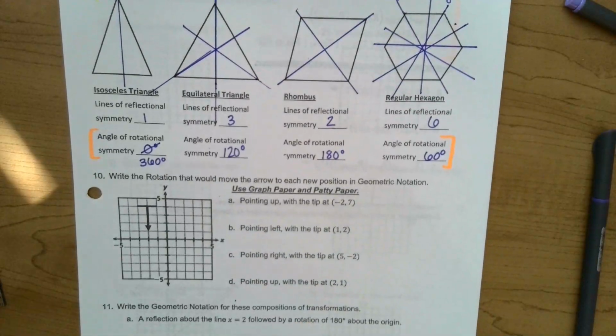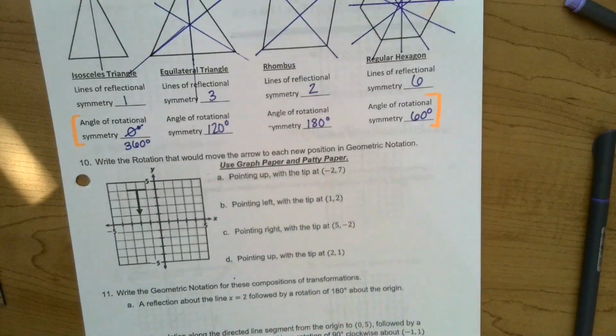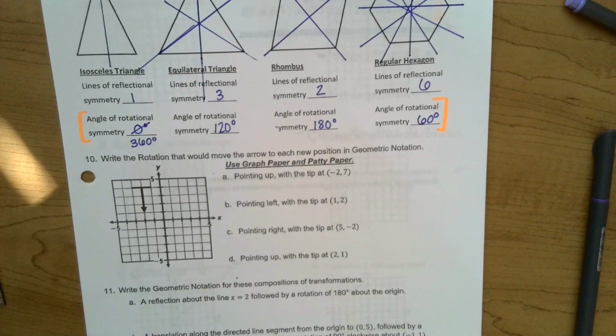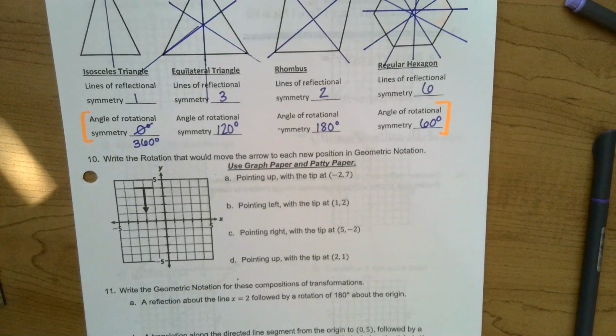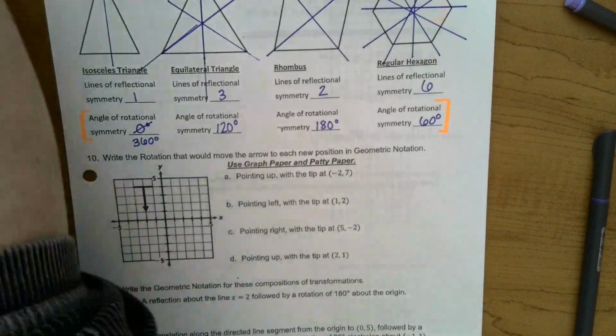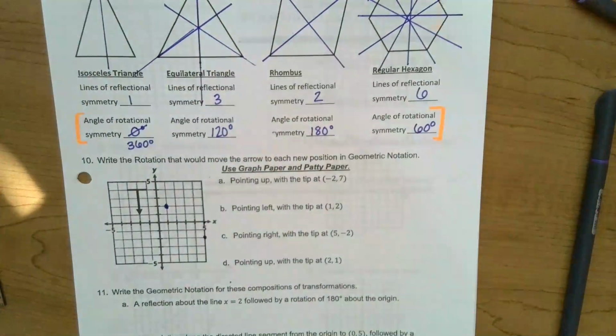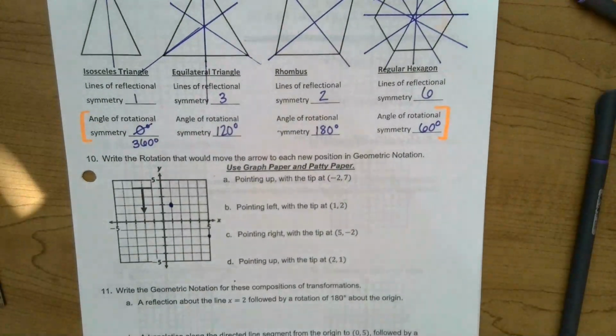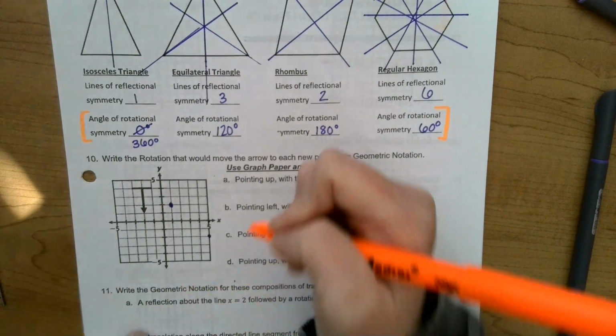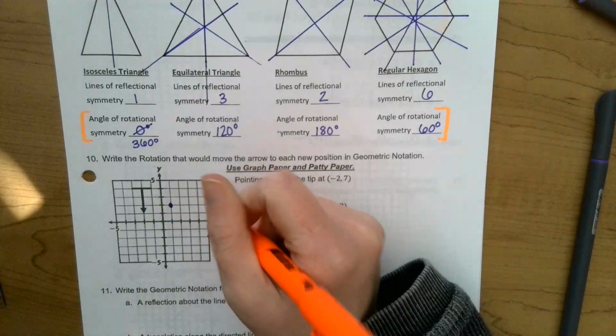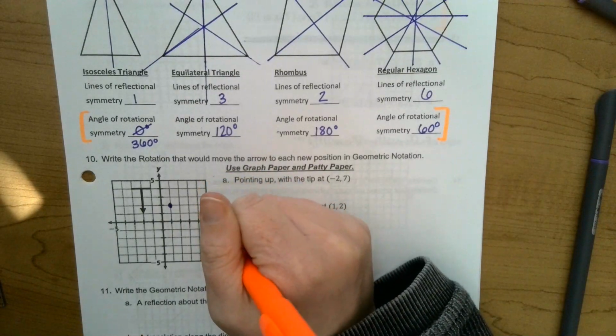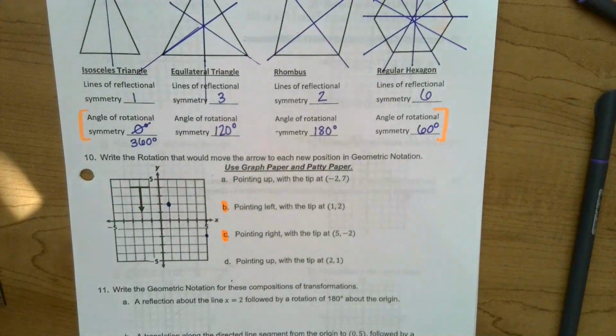Okay, so number 10 is, let's see. Let me see if there's any I want to work on. Give me just a second. Okay, so there are 2 that I do want to talk about. Let's do B and C. Now, all of these, I feel like you need to practice, but we're going to do B and C together.